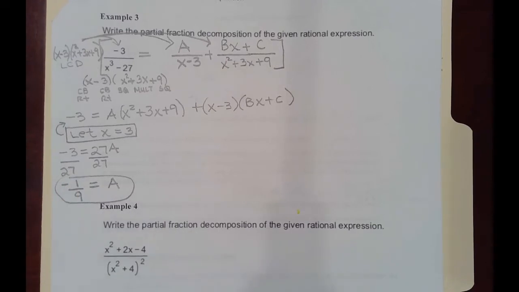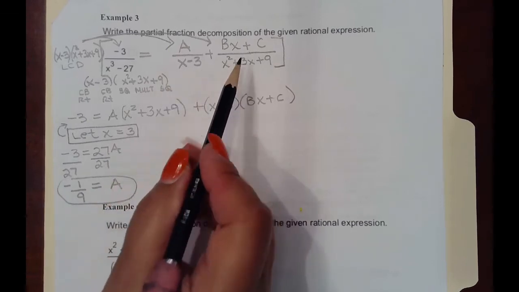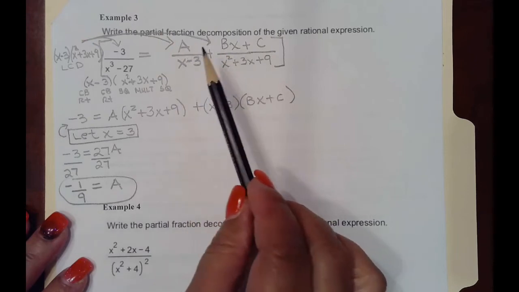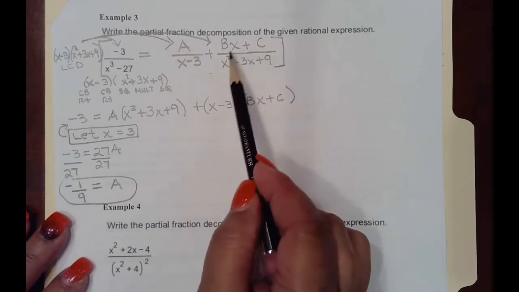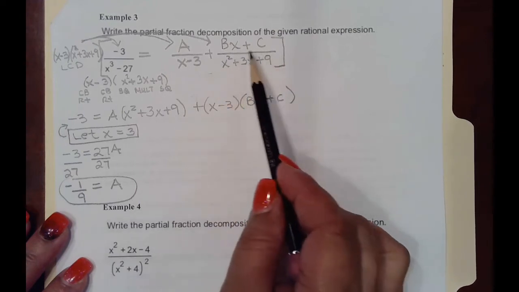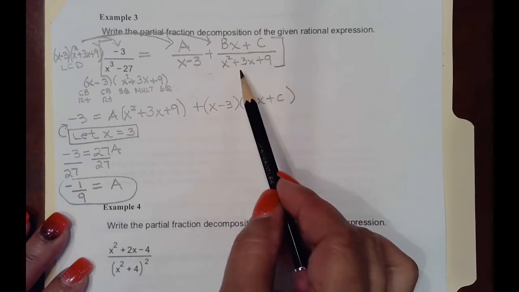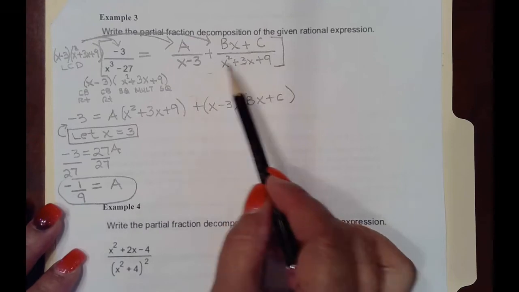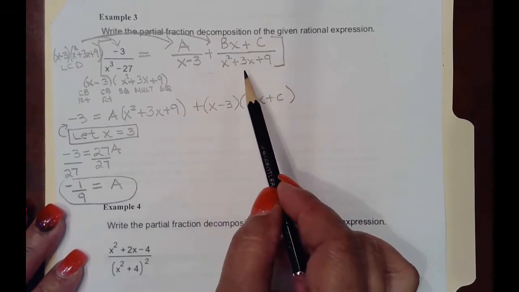But that's all we have as far as values that will zero out the denominators. Remember, when you're looking for those values that zero out the denominator, you're only looking on the side where the partial fractions are. If I could have broken this down to linear factors, then there could possibly have been some more numbers that would zero out this denominator, but this didn't factor any further.